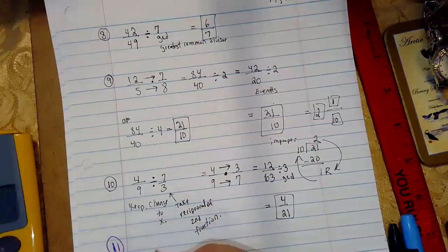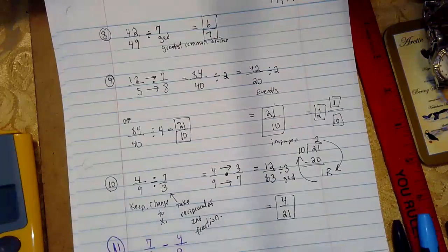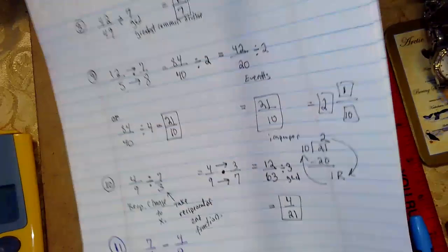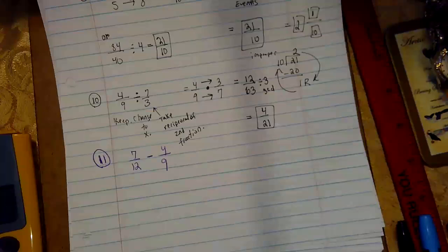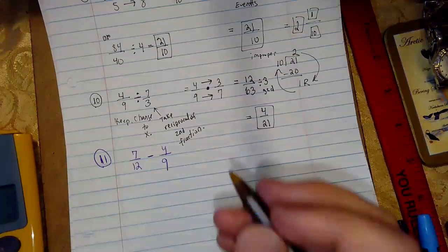Okay, so we're subtracting 7/12 minus 4/9. You can see that on my paper here on my printout. I need to find common denominators.